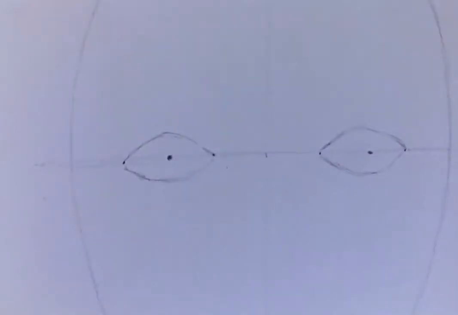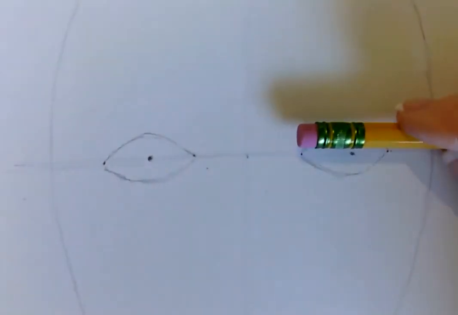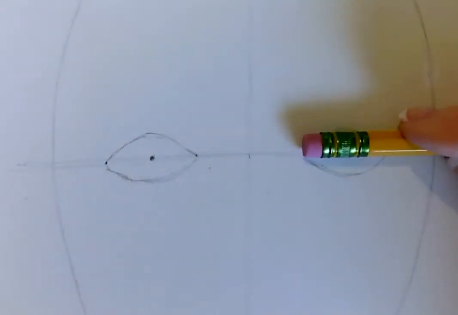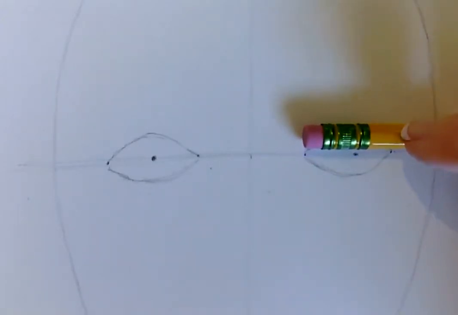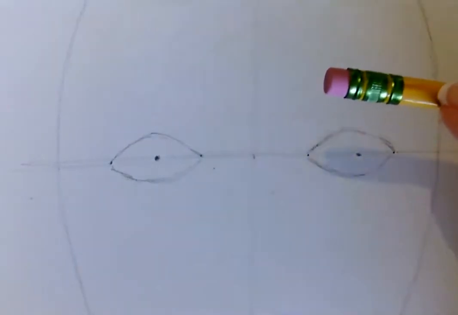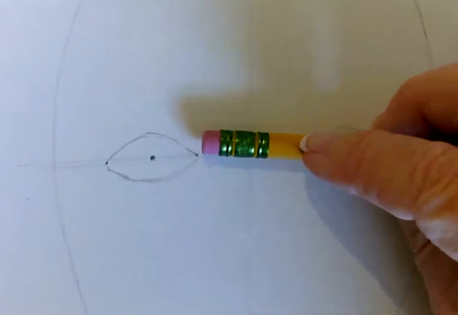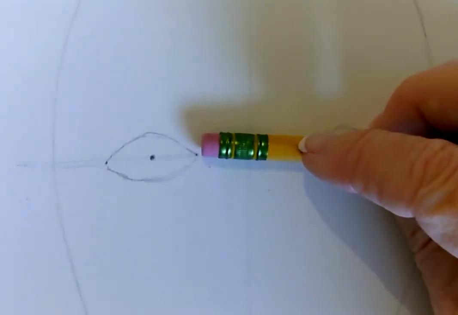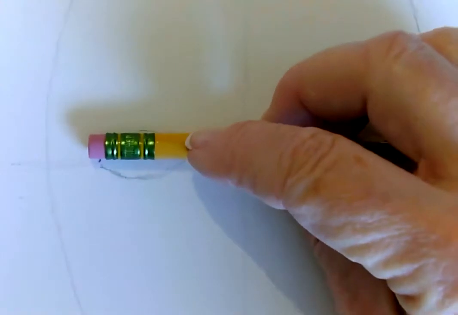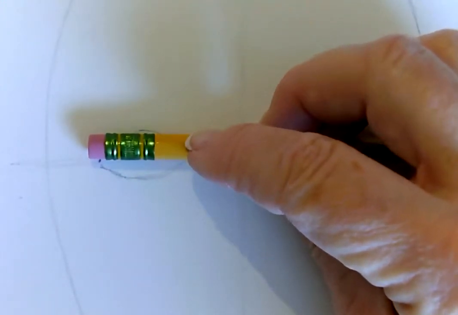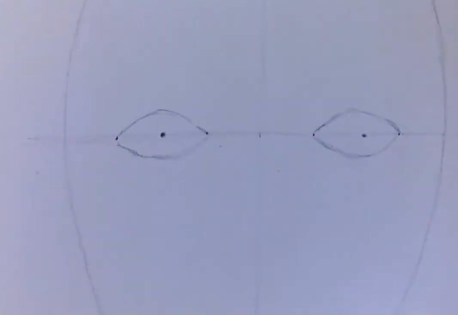Now, if we did it correctly, it's going to measure out. I'm going to use my pencil. I'm going to lay it from the eraser to here. I'm going to use my finger to measure. So from dot to dot, that's how big my eye is. Remember last time I told you there was an eye space between the two eyes? So there's my eye space. And then my other eye is the same size. That's how you check to see if your eyes are the same. You want them to look similar, at least.